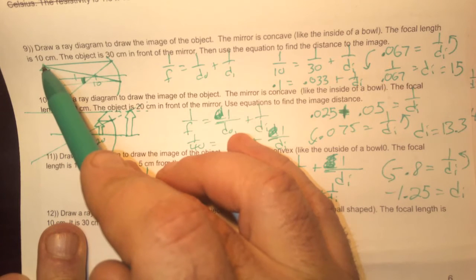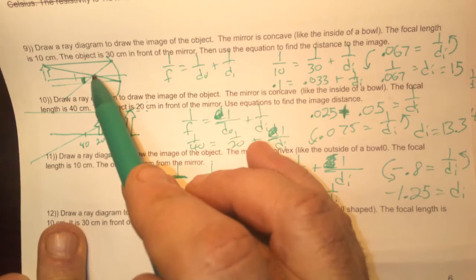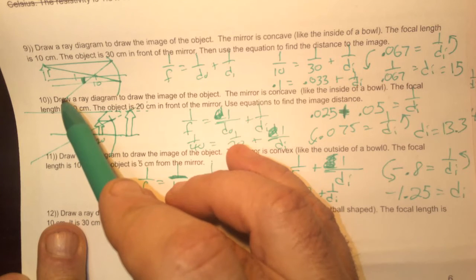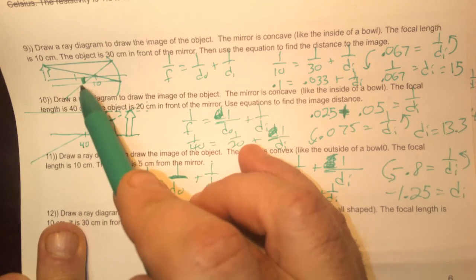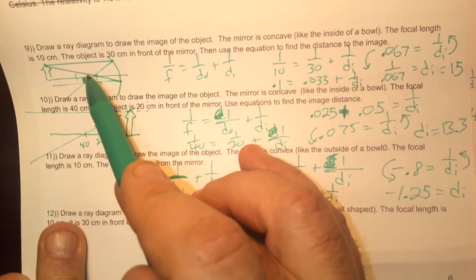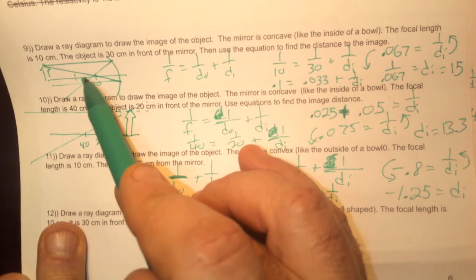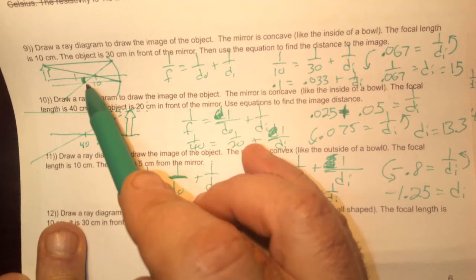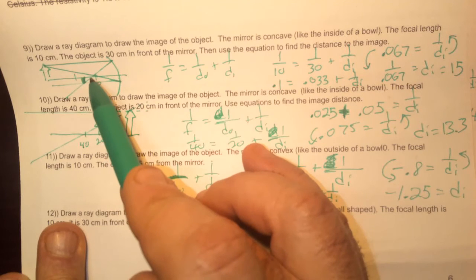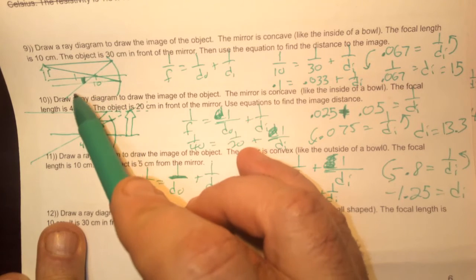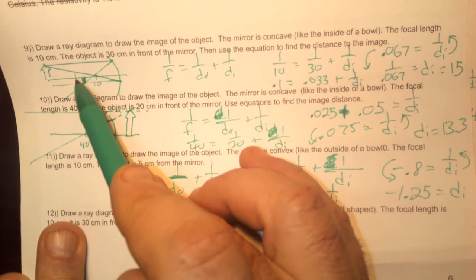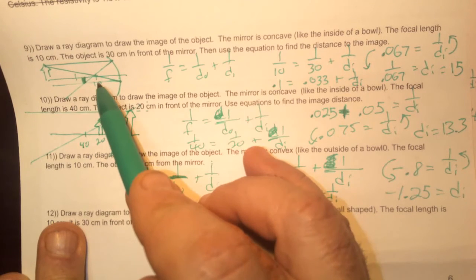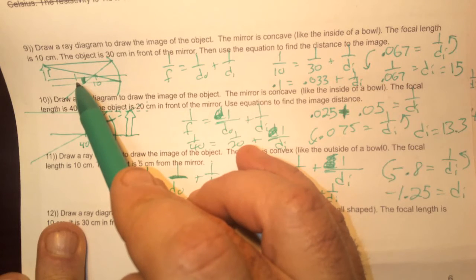So if you draw the first ray parallel, it reflects through the focal point. The second ray goes through the focal point and reflects parallel. They crisscross right there. That's the image. It's very small. It's underneath the main axis, and so it's upside down. It is a real image because the light rays really do travel there. It is between the focal point and the center of curvature. So it's somewhere between 10 and 20 centimeters from the mirror.